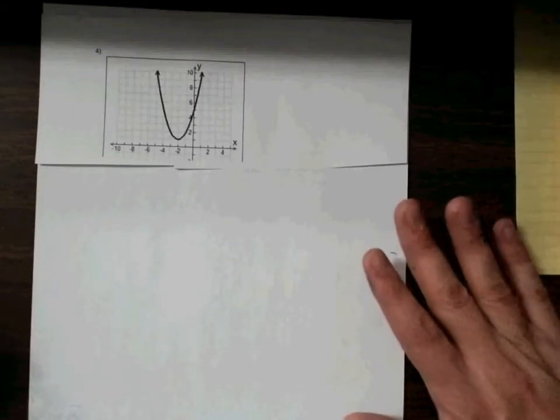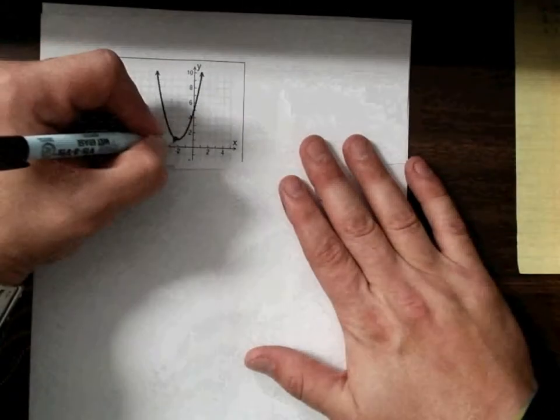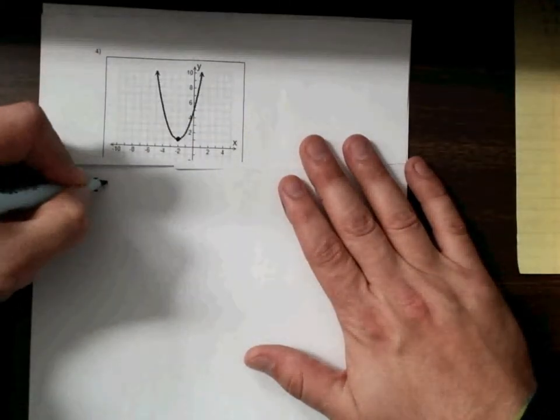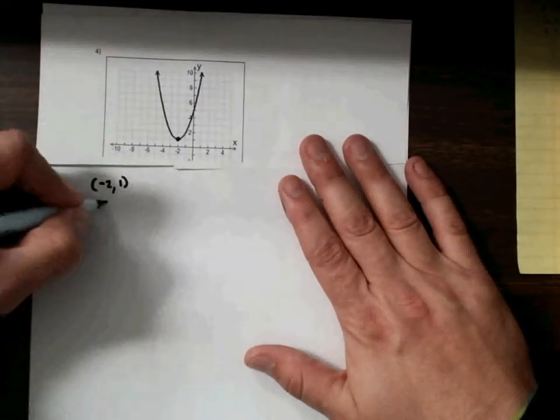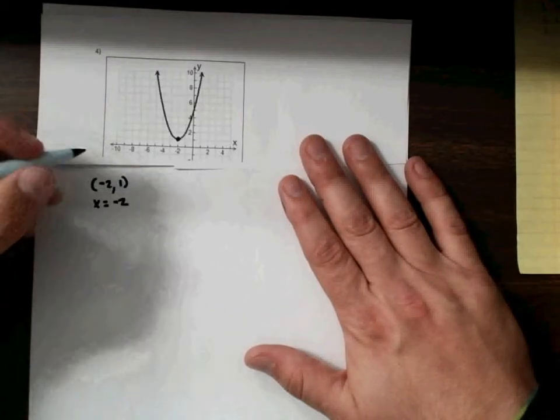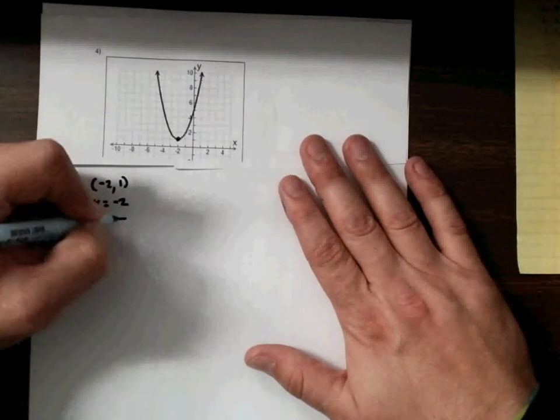On this one here, everything that we have given to us right here, we have the vertex given to us, which is -2, +1. So therefore, I can get the axis of symmetry to be -2, and I can notice that the x-intercepts are going to be non-existent because they don't cross.